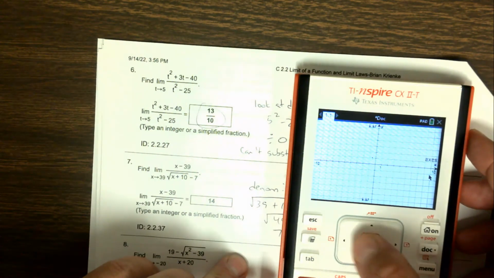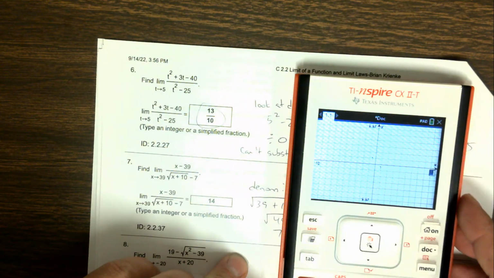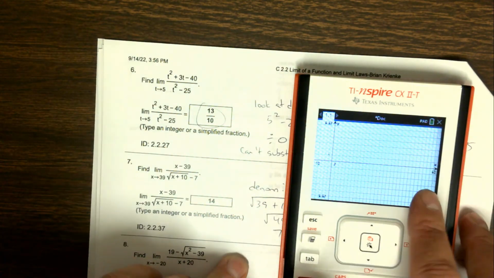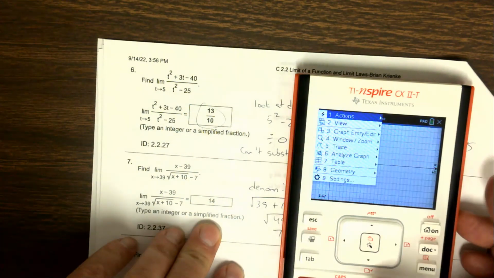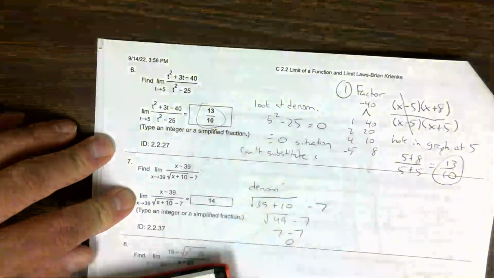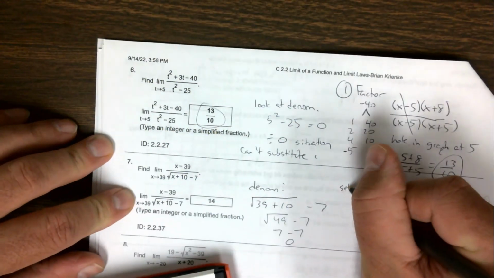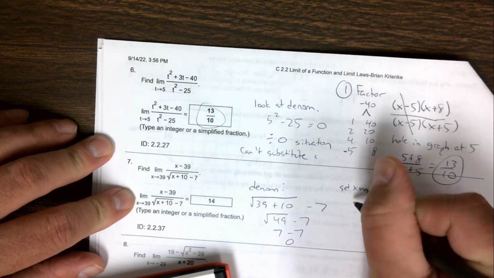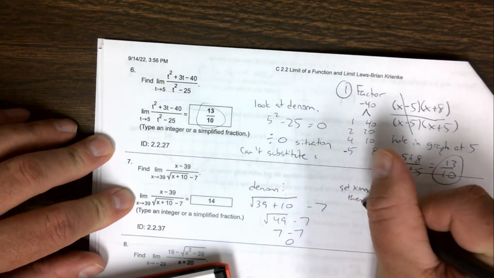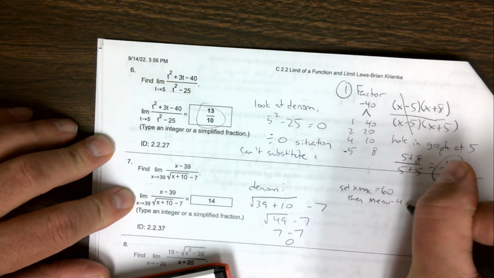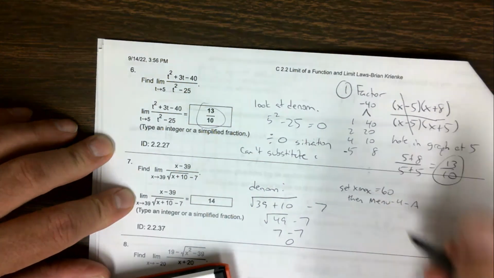I'm going to move it to 60. Okay, that didn't really help. Now I'm going to do menu 4A, and now it does. So I needed to set my x max equal to 60. Then I needed to do menu 4A, which is zoom fit.